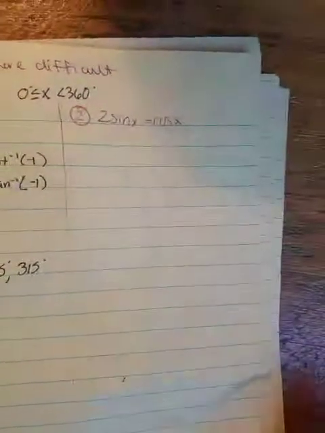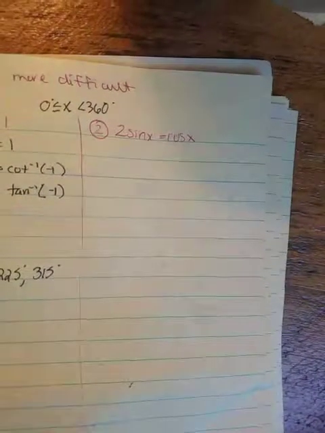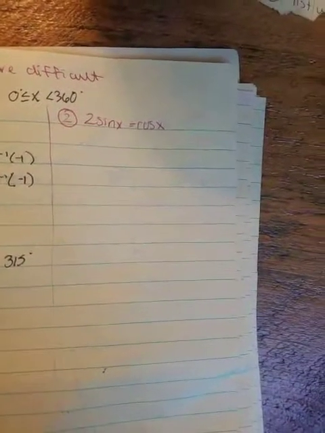For number 2, 2 sine of x equals cosine of x. For some reason, this sometimes gets people. I don't know why, but at any rate, here we go. So maybe because they don't know what to do.